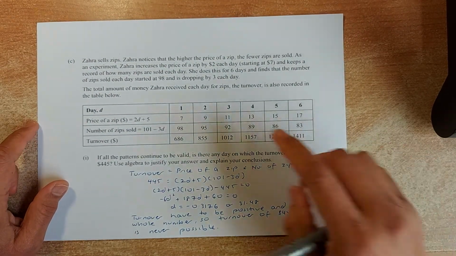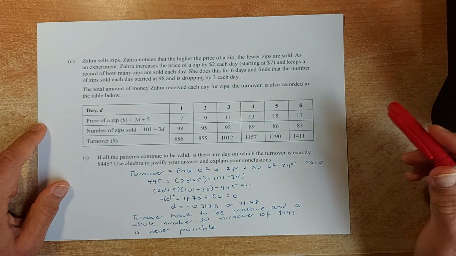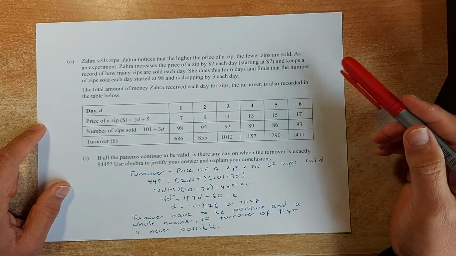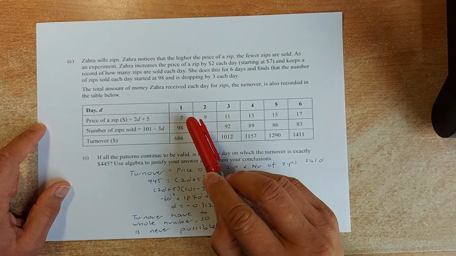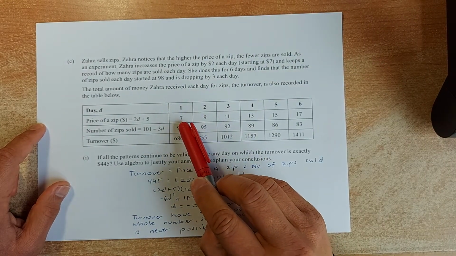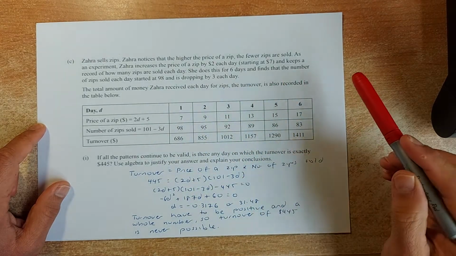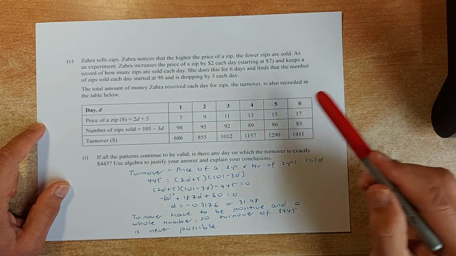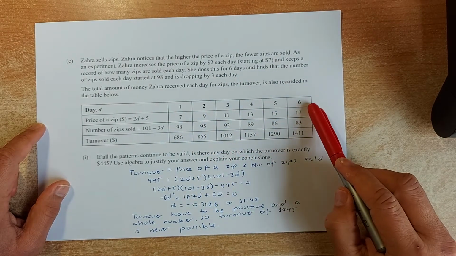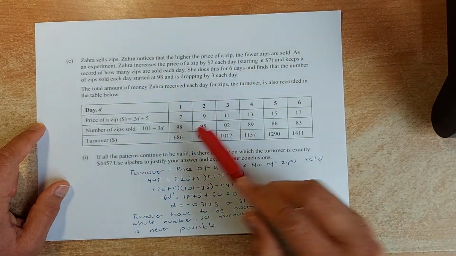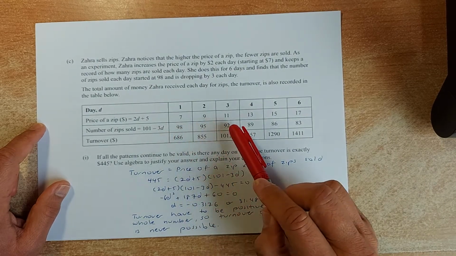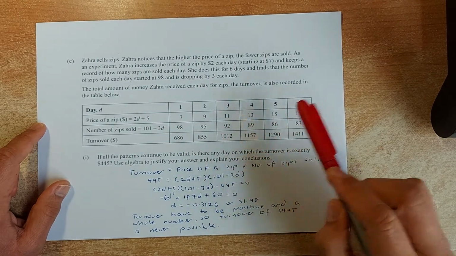Zara notices that the higher the price of the zip, the fewer zips are sold. As an experiment, Zara increased the price of the zip by $2 each day, so the price goes from 7 to 9 to 11, increasing by $2, and she keeps a record of how many zips are sold each day. She does this for 6 days and finds the number of zips sold started at 98 and dropped by 3 each day. So 98, 95, 92, 89, and so forth.